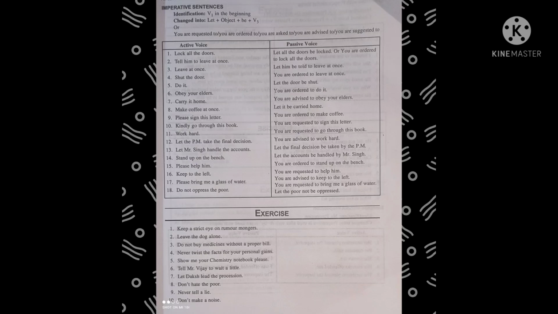Mr. Singh, handle the accounts. Let the accounts be handled by Mr. Singh. Stand up on the bench. You are ordered to stand up on the bench. Please help him. You are requested to help him. Keep to the left. You are advised to keep to the left. Please bring me a glass of water. You are requested to bring me a glass of water.